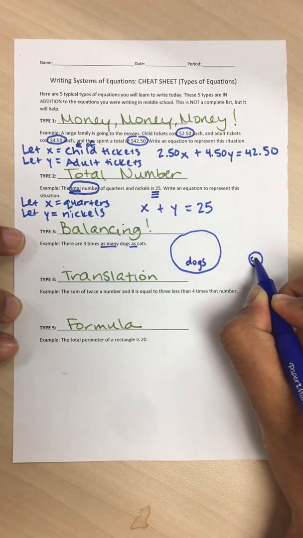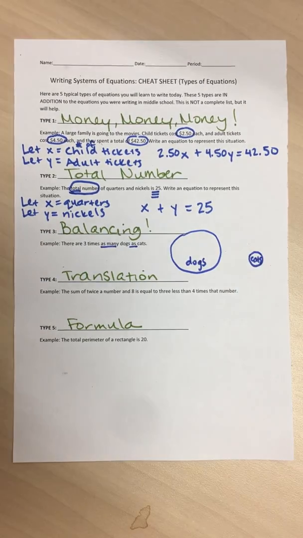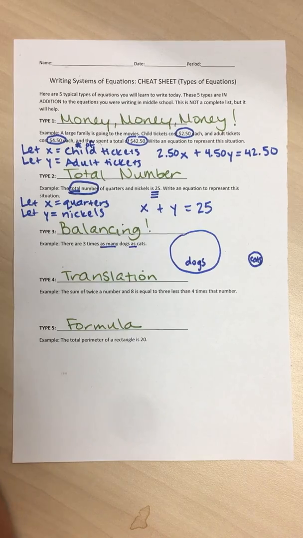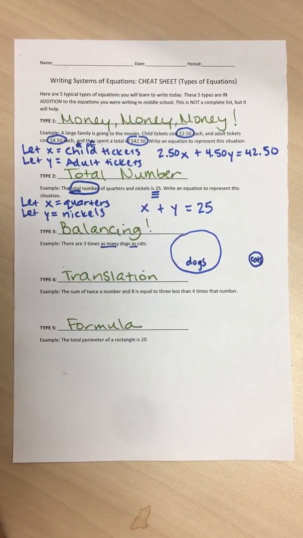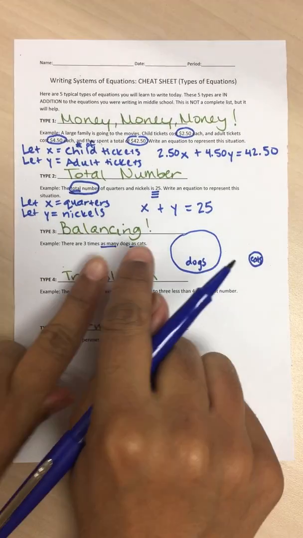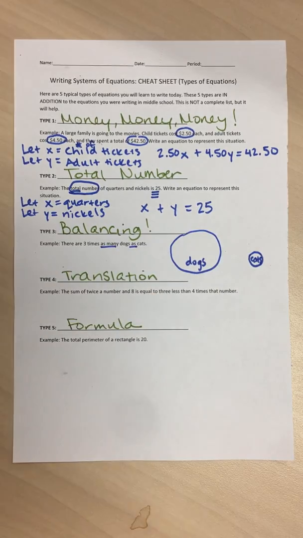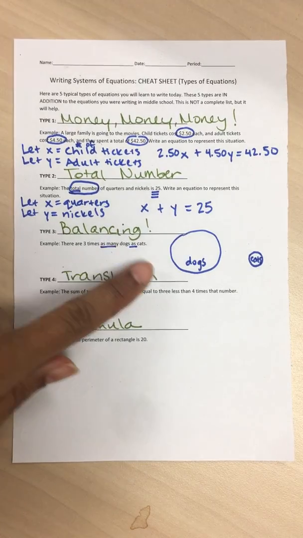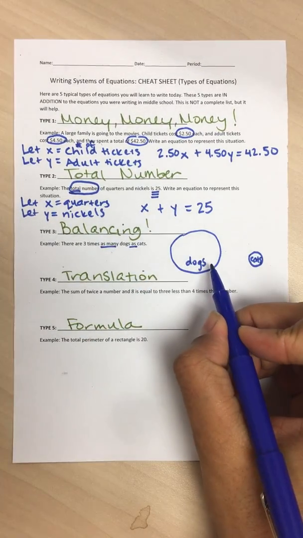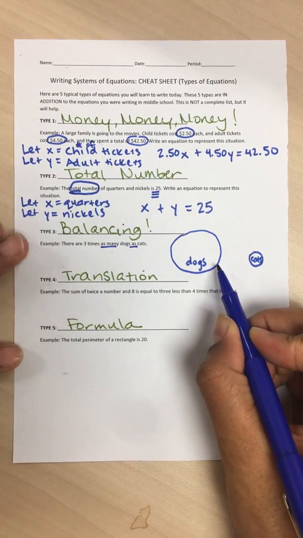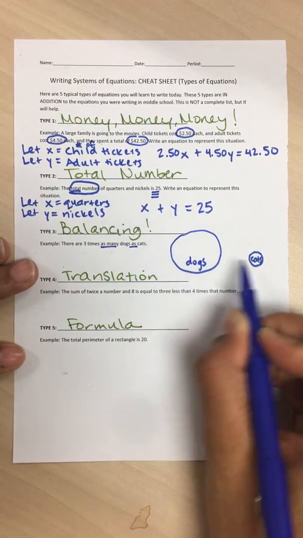Little bitty pile of cats. I'm exaggerating because the only thing I need to see is which one's bigger. Okay, so I see as many as, I'm like, it's going to be balancing. And then I ask myself, which pile is bigger, dogs or cats? Draw my picture. Now the next question you ask is, how do I make them equal?